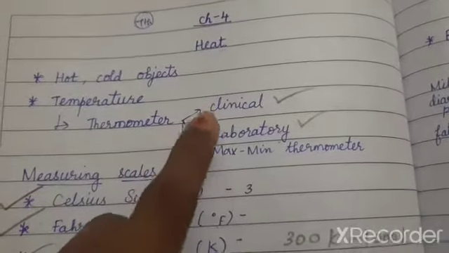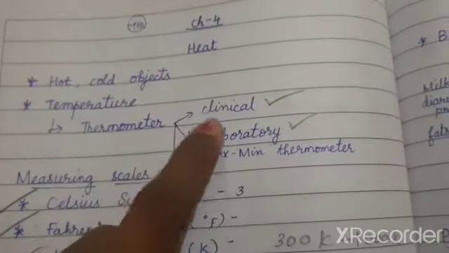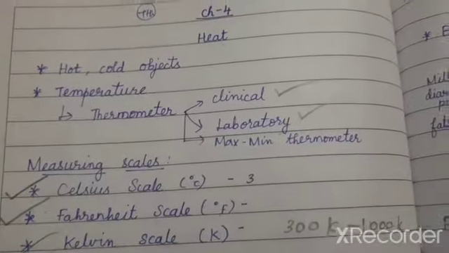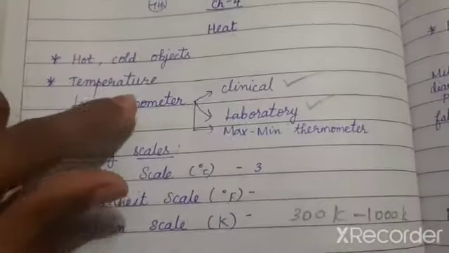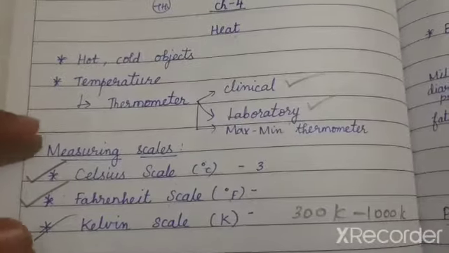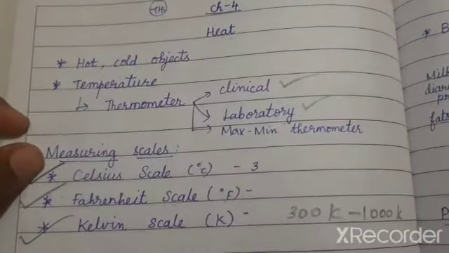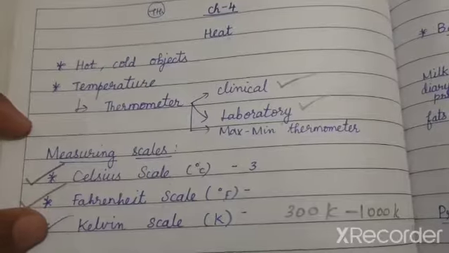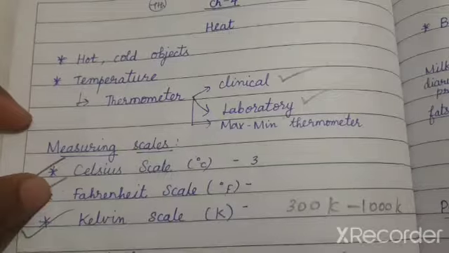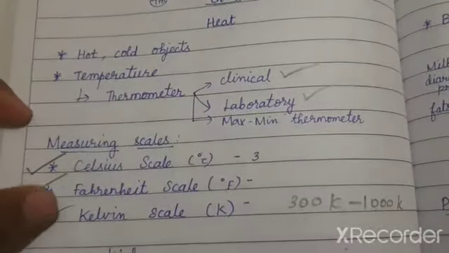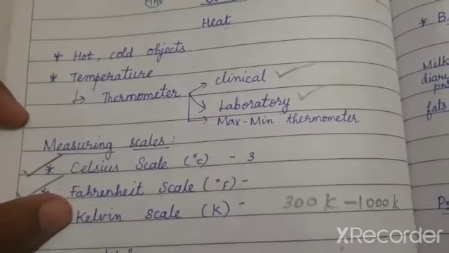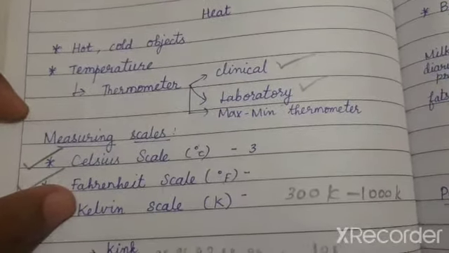The thermometer is of three types: clinical thermometer, laboratory thermometer and maximum minimum thermometer. Now, to measure the temperature in the thermometer, we have three different reading scales: Celsius scale, Fahrenheit scale and Kelvin scale. Celsius scale is the most used one, and Fahrenheit scale also. We don't prefer Kelvin scale because it is used for astronomical studies.